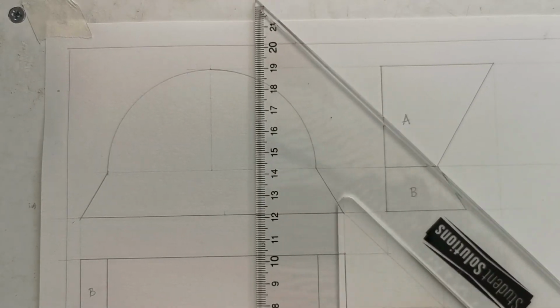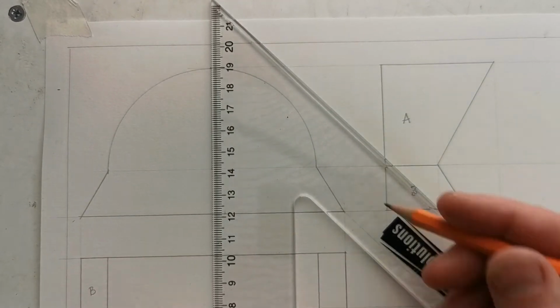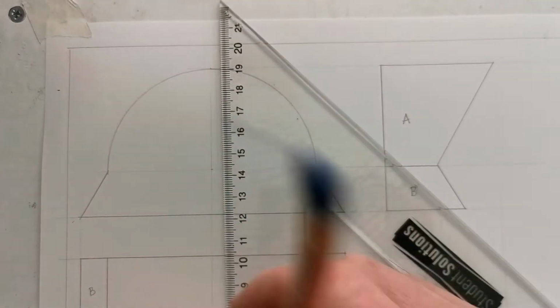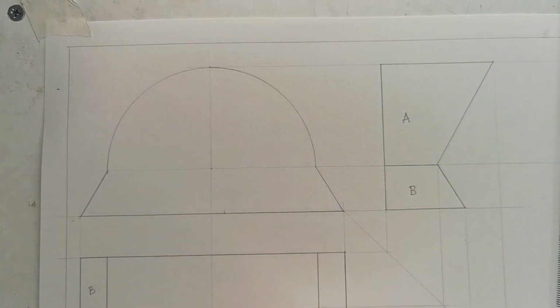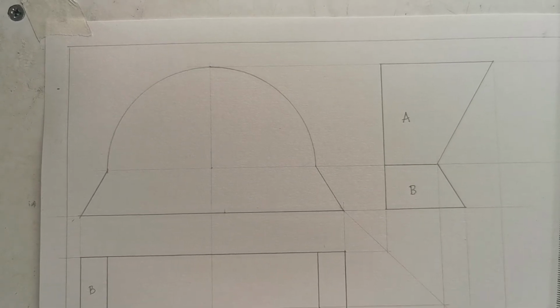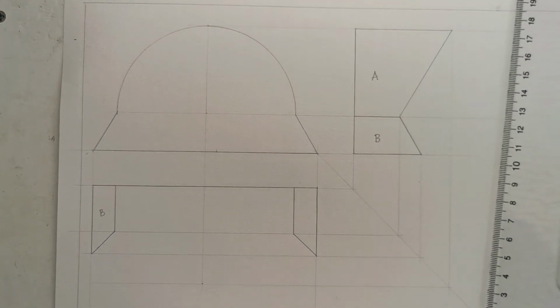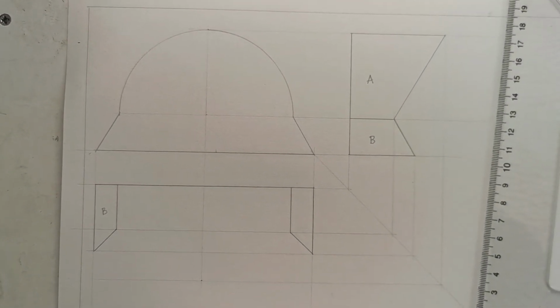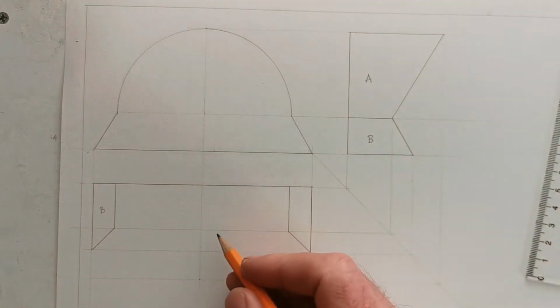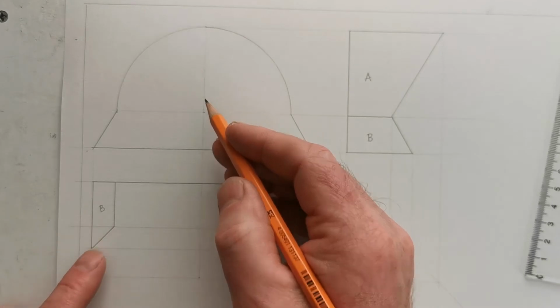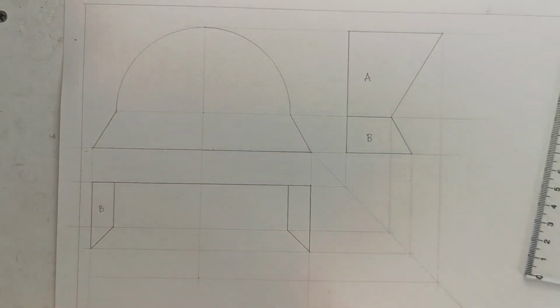Now I do know that one point in the curve is here. So I'll just zoom out there a bit. So what I've done here is my front view, my top view.